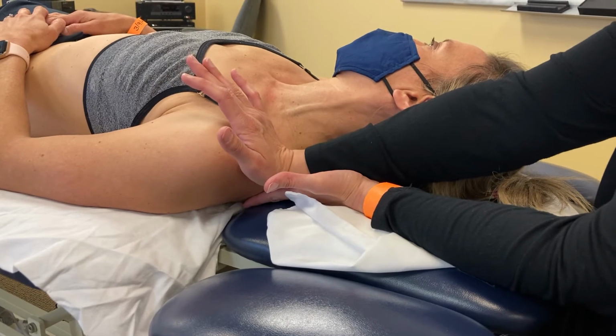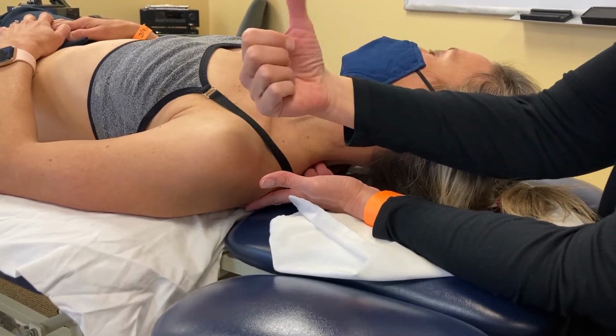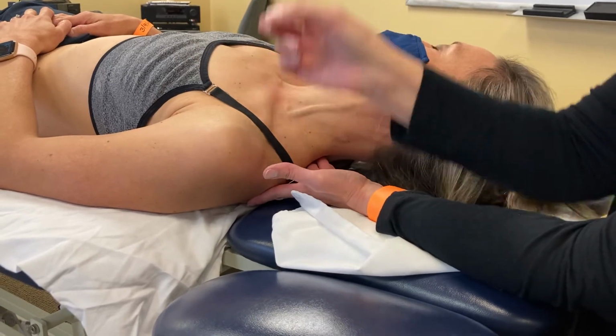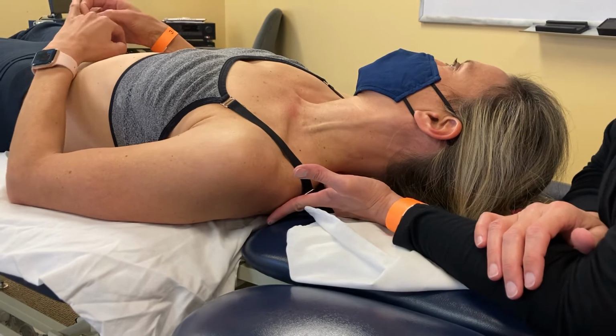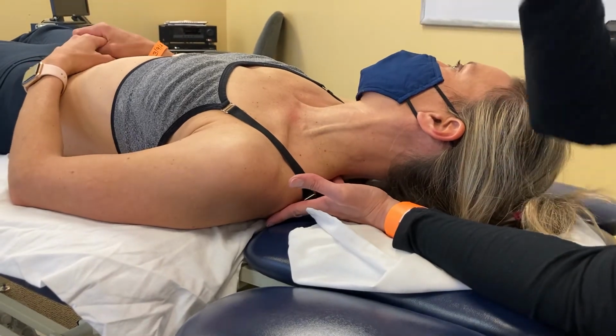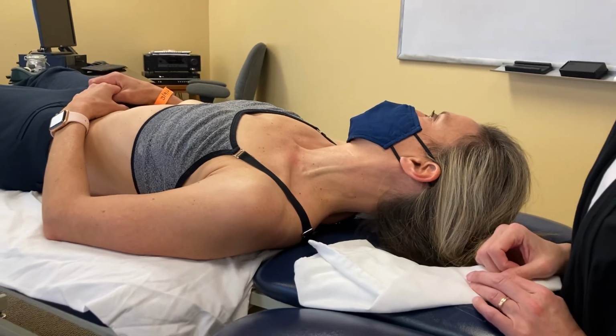When I do that, she will engage levator scapula, and that will cause a little bit of elevation of the scapula, which will contract levator. And you should feel those ropes of levator scapula tighten under your fingers. So that's it.